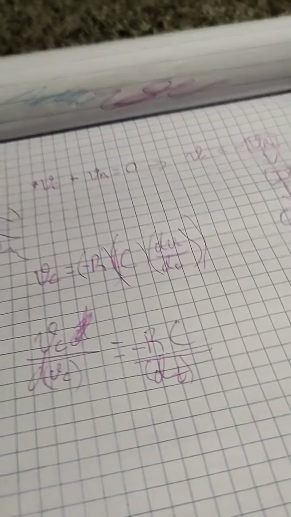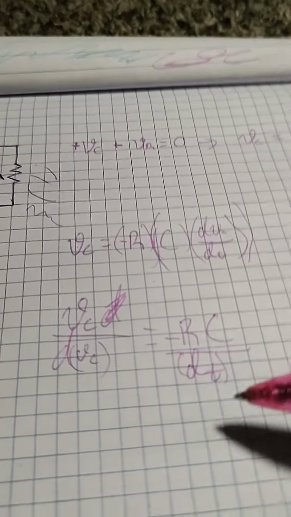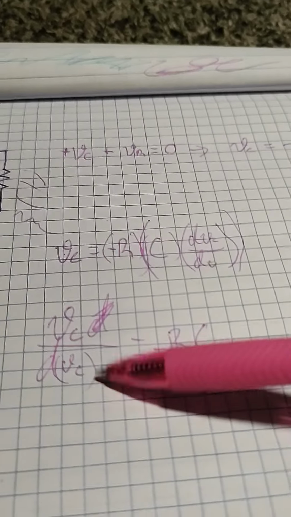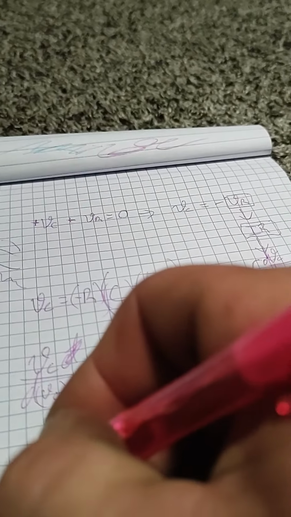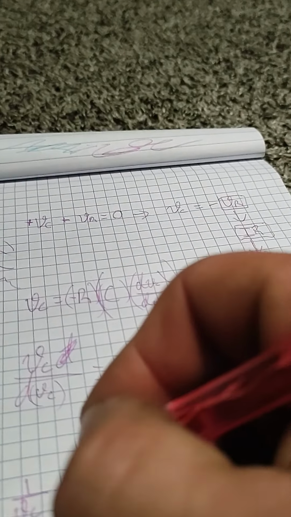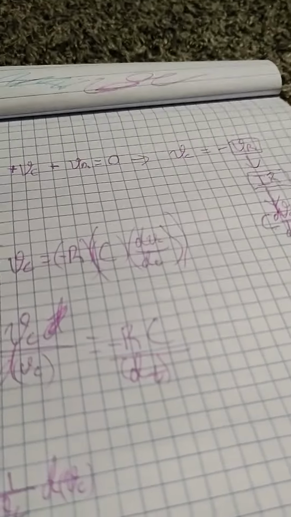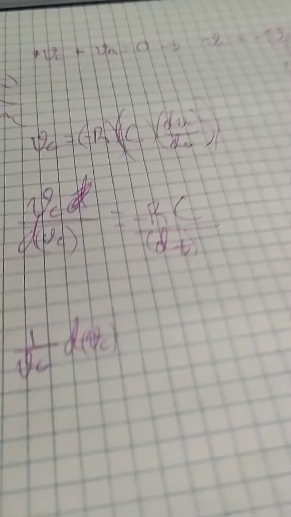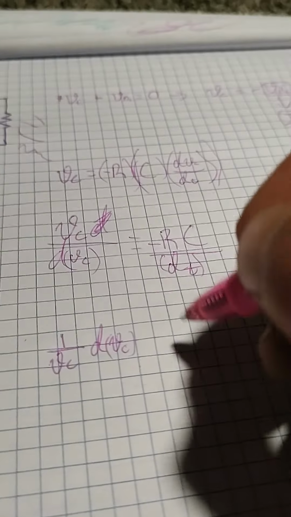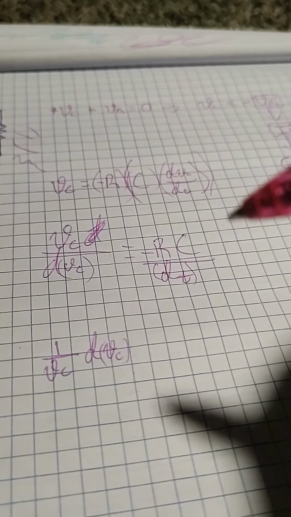Okay. So at this point, it's not going to do us any good. We have to get these components on the top. So we're going to have to take the inverse of each side. So this is 1 over VC multiplied by the differential change of the capacitor's voltage.